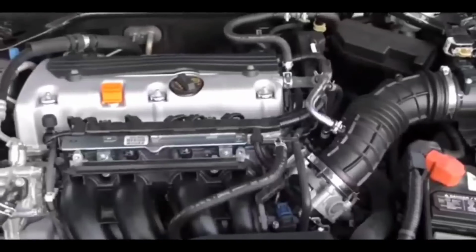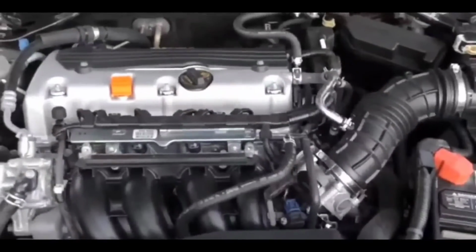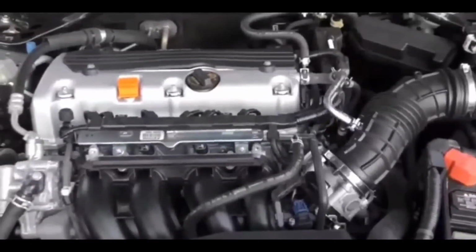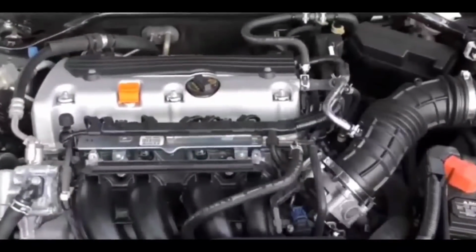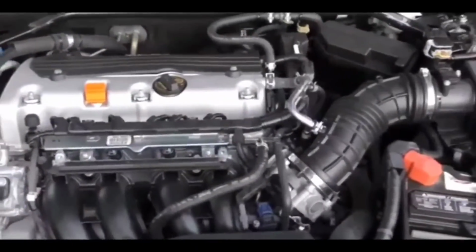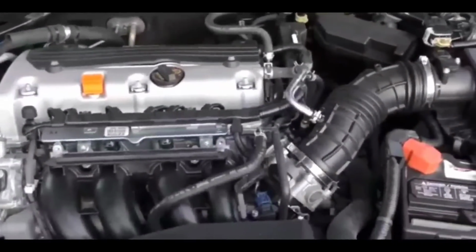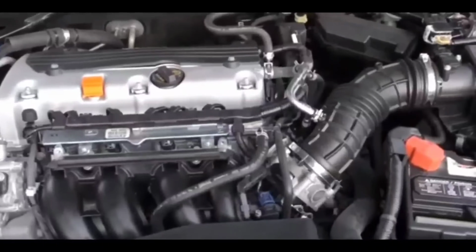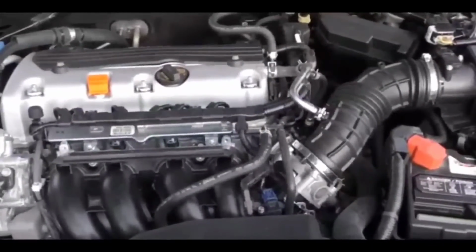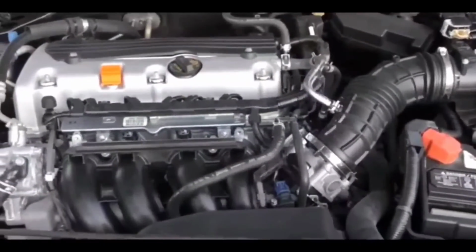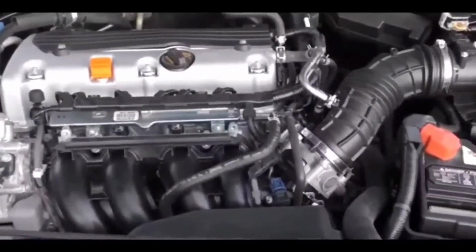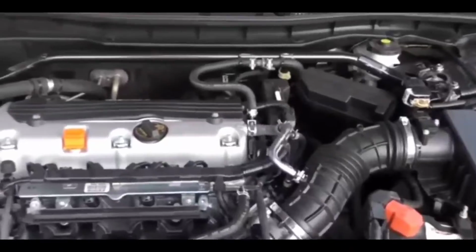I believe a crankshaft or camshaft sensor that's off or not working correctly could cause this issue, and possibly major engine issues, possibly if the timing chain breaks or a timing belt breaks, something like that.